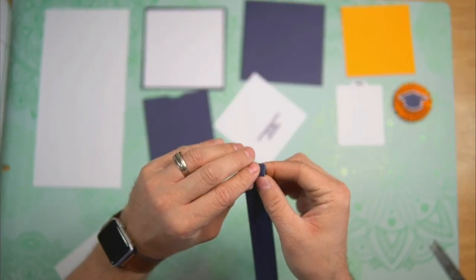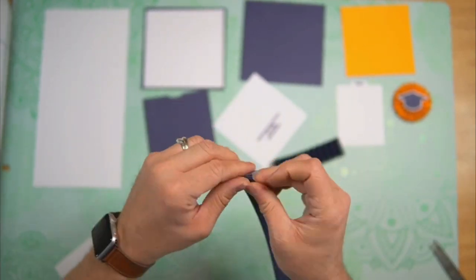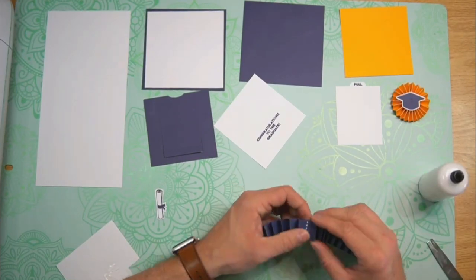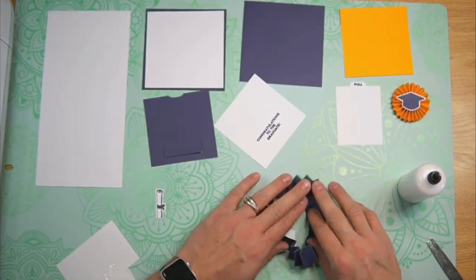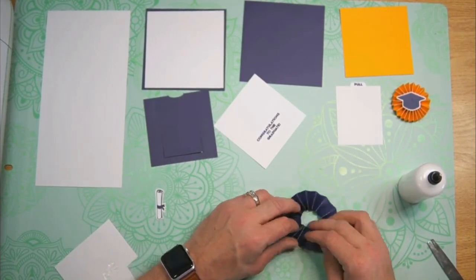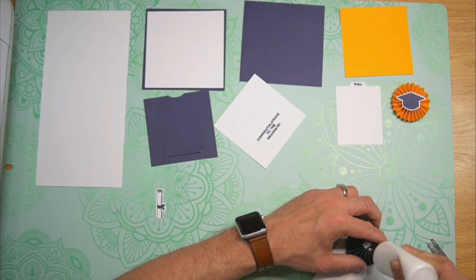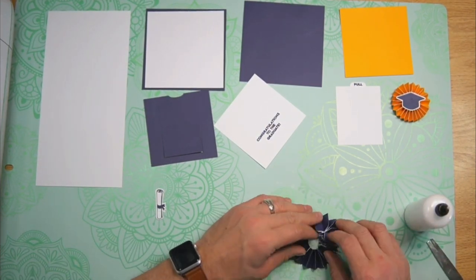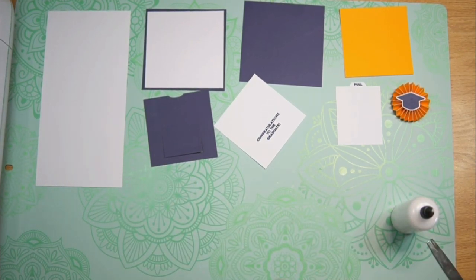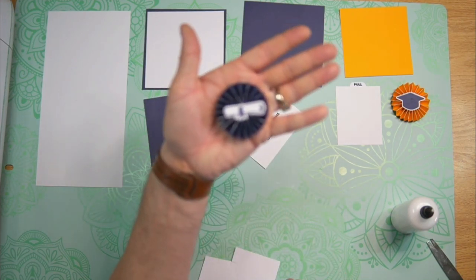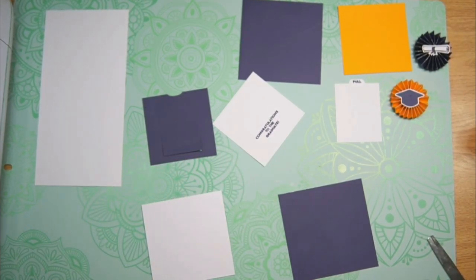And then I'm going to go ahead and repeat the same process for the other rosette. All right, and there is our second piece. Now we can go ahead and mat and layer our messaging panel.